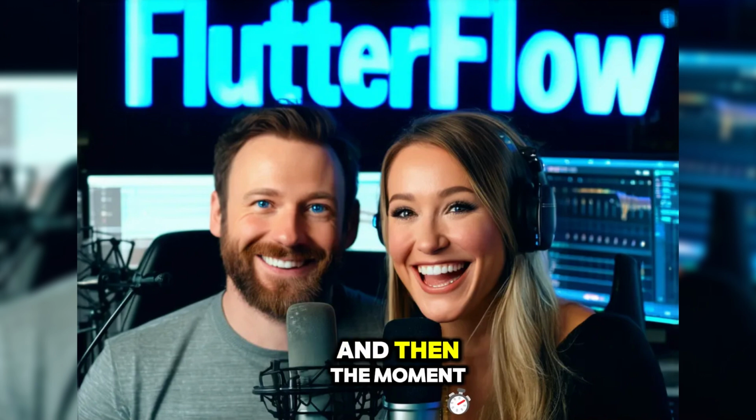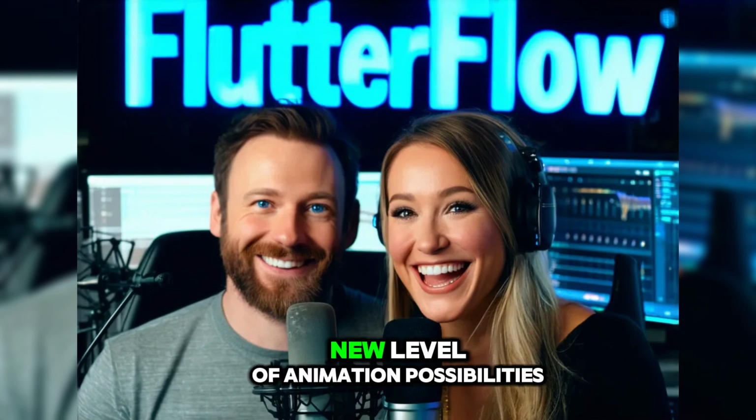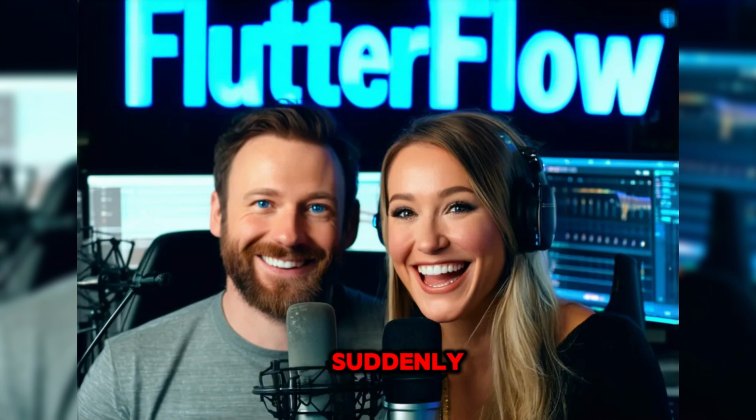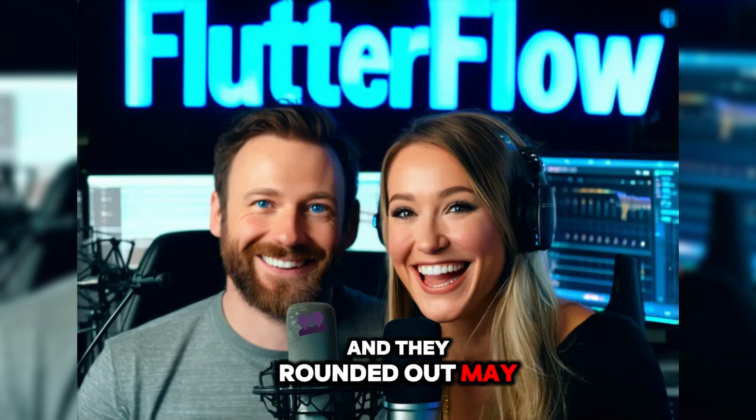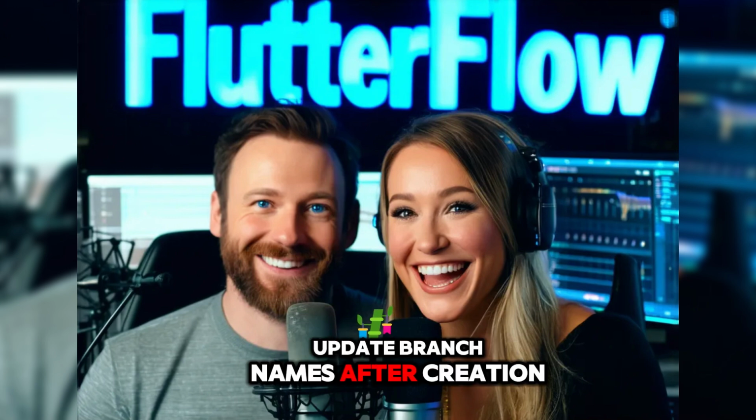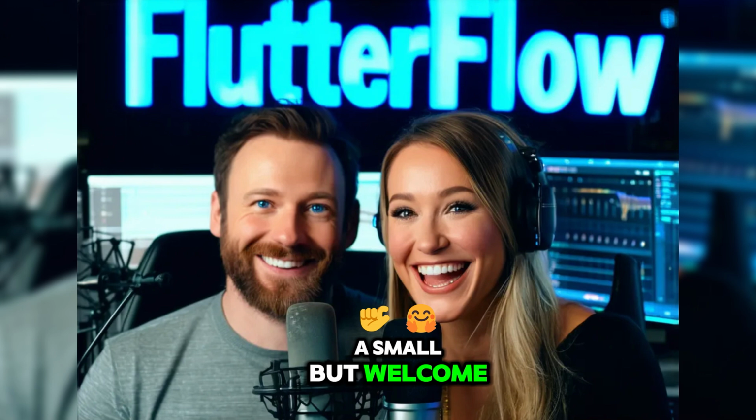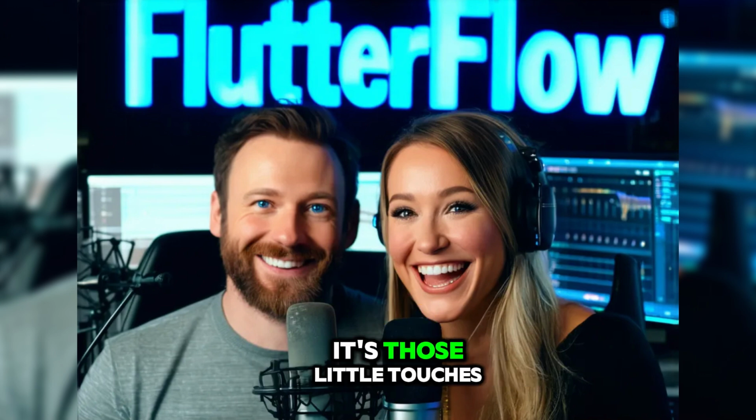And then, the moment we'd all been waiting for, animation values could finally be set by variable. That was huge. It unlocked a whole new level of animation possibilities. Suddenly, you could create animations that responded to user input, data changes, all sorts of dynamic stuff. I could see that being used for some really creative and engaging effects. And they rounded out May with the ability to update branch names after creation, a small but welcome quality of life improvement. Right, it's those little touches that show they're paying attention to the details.